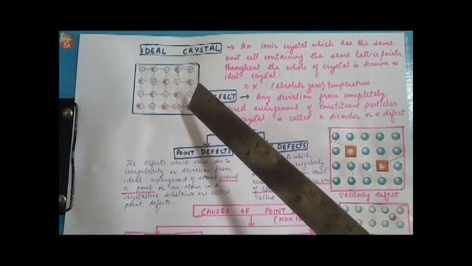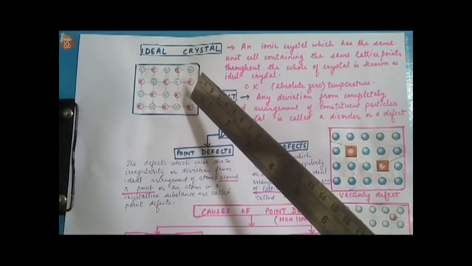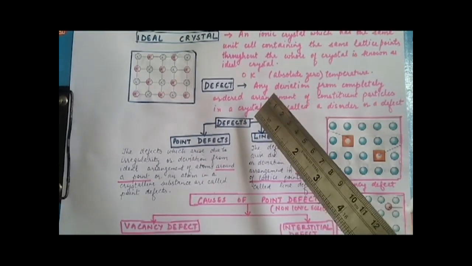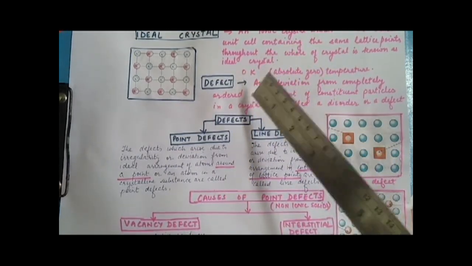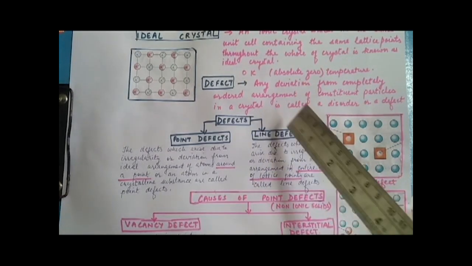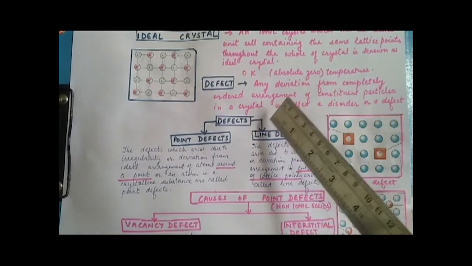As the temperature rises, some of the ions get enough energy to move away from their respective sites, thereby causing a defect. A defect is any deviation from completely ordered arrangement of constituent particles in a crystal.